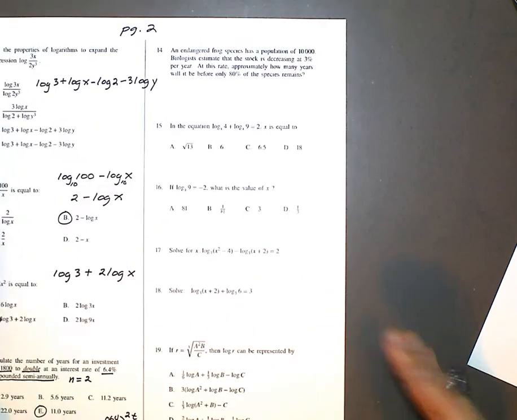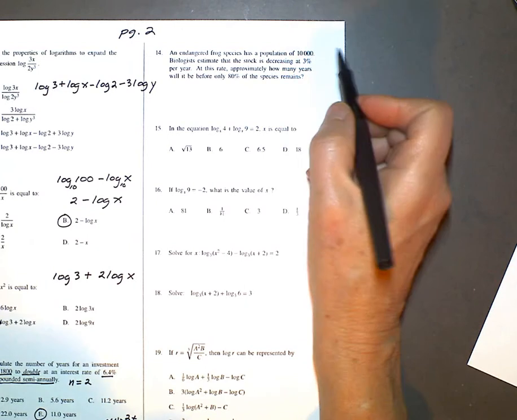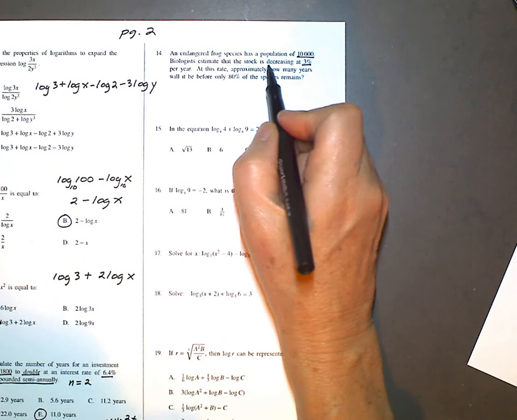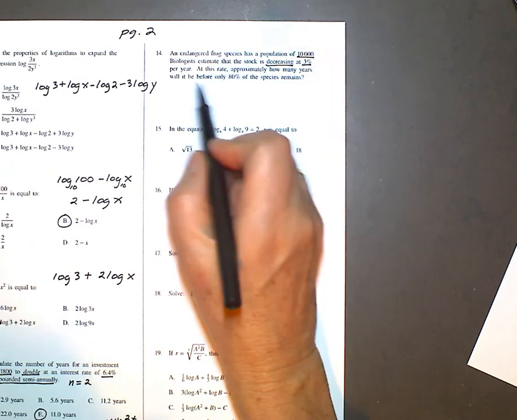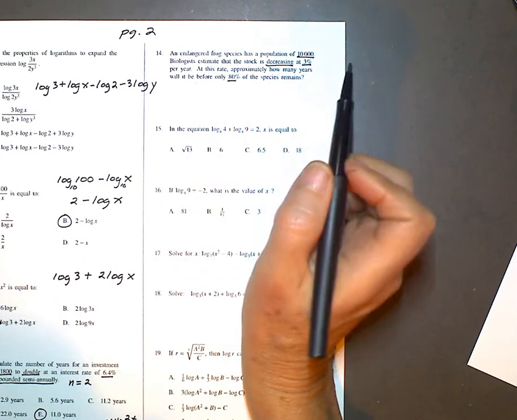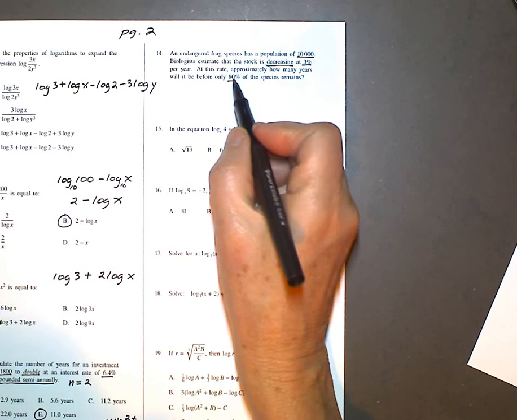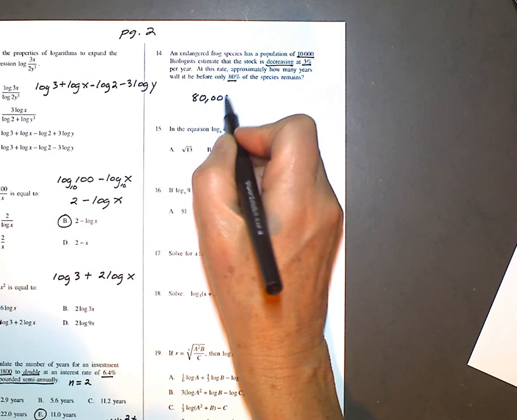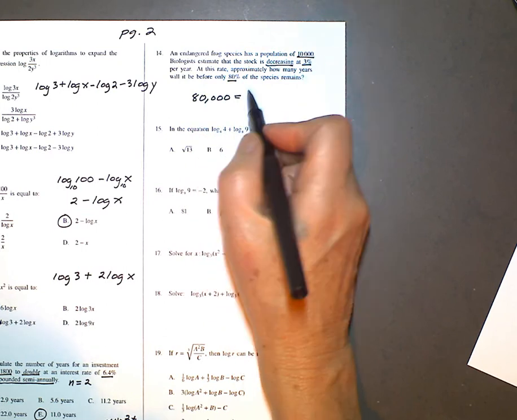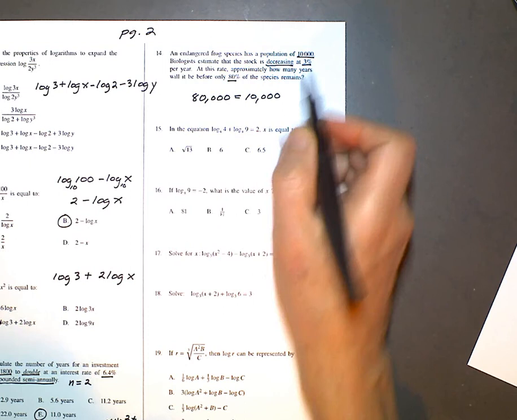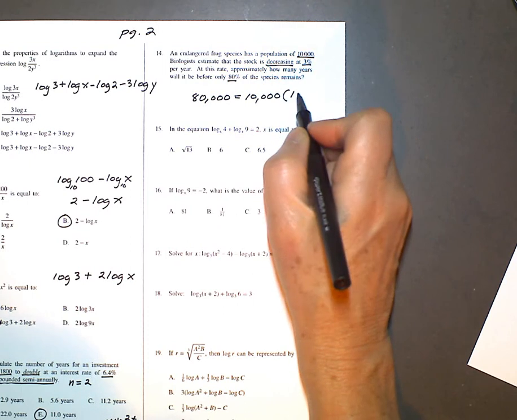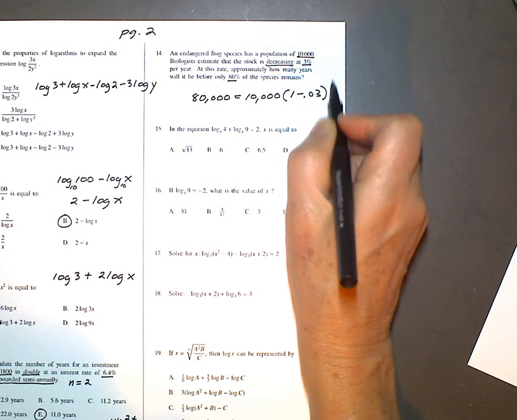Okay. The next word problem is this endangered species. It starts at 10,000 and it's decreasing at 3% a year. And how many years is it going to take before only 80% of it remains? So what they're looking at is when 80% of 10,000 is 8,000. So they're saying if that's the ending amount or value, and it starts at 10,000, its rate of decay is 1 minus 3%. And again, they want to know how long will that take.